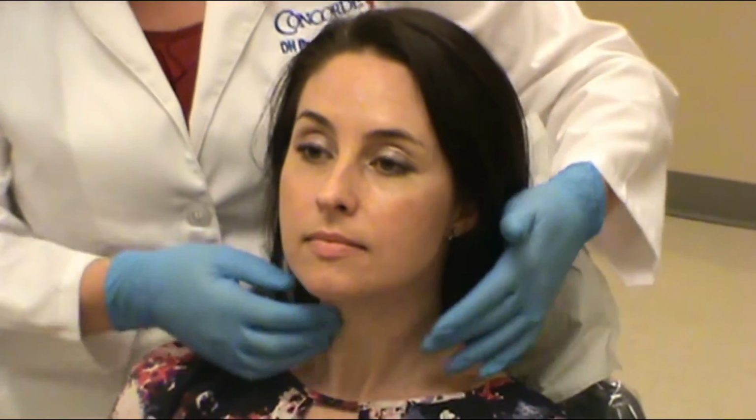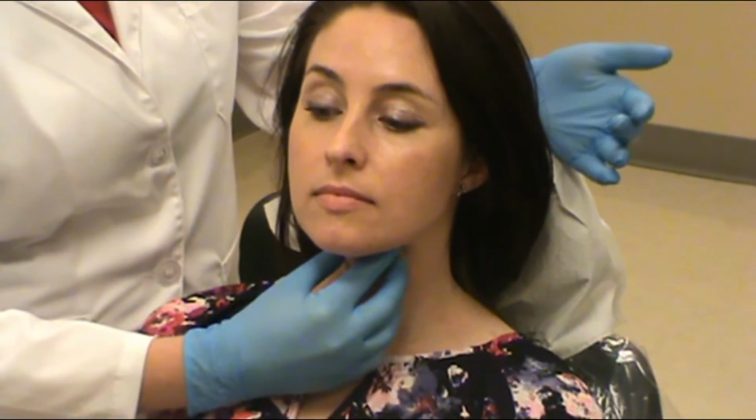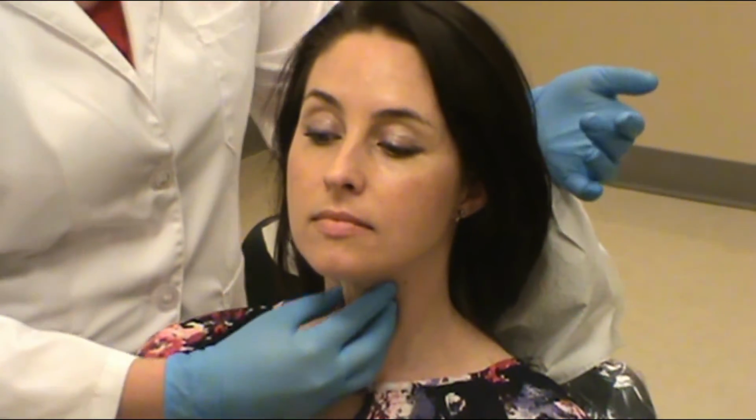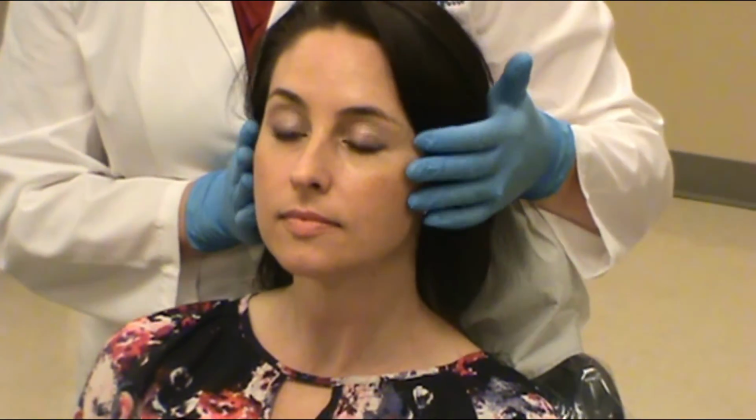Right below that butterfly-shaped organ is the larynx. And I'm just going to feel up and down there and make sure I don't feel any lumps or bumps or anything that shouldn't be there. Everything feels fine with the larynx. And the very last thing we're going to do is check the motion of her TMJ.